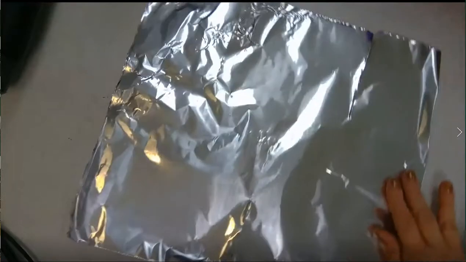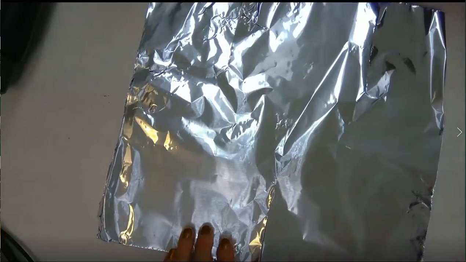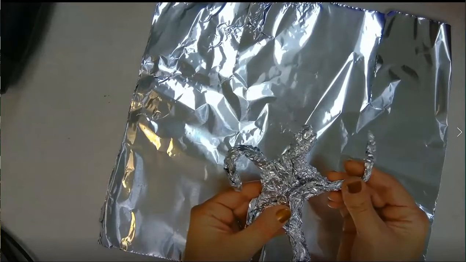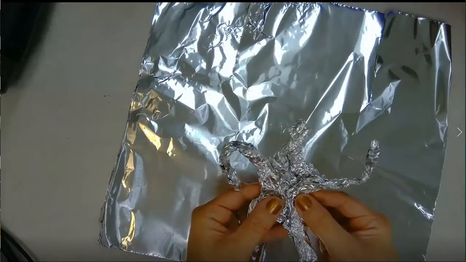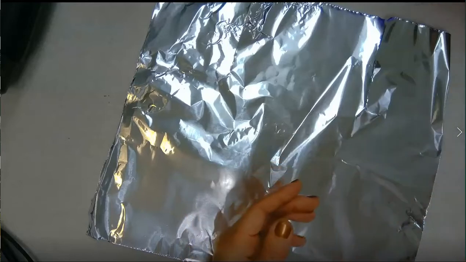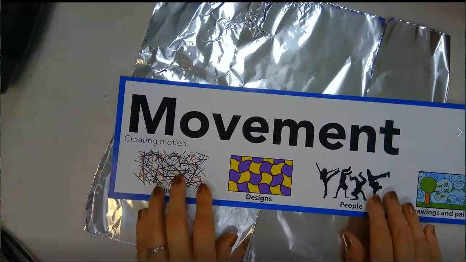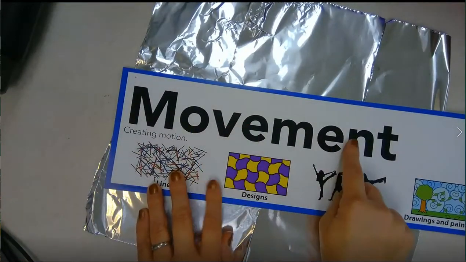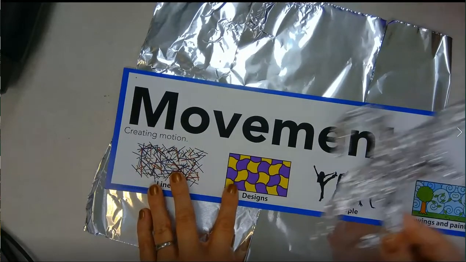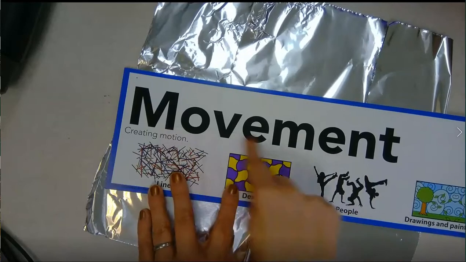Go ahead and turn it back around where you have the one cut. And what we are going to do is we are going to make a little figure. And not only are we creating a sculpture using form, taking up space, but we are also talking about the word movement. And here's a great example. Right here, when people move, or in our case, our sculpture moves, we will see movement.